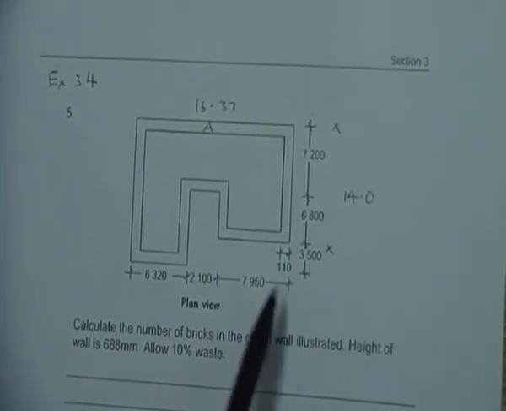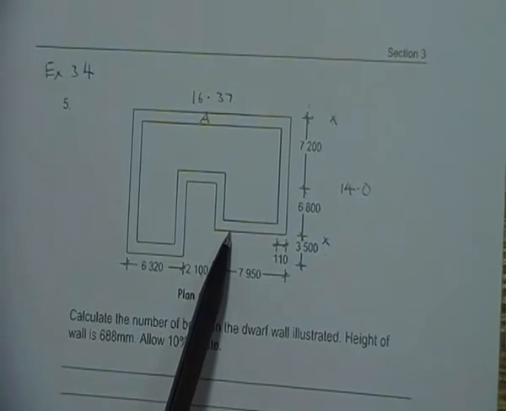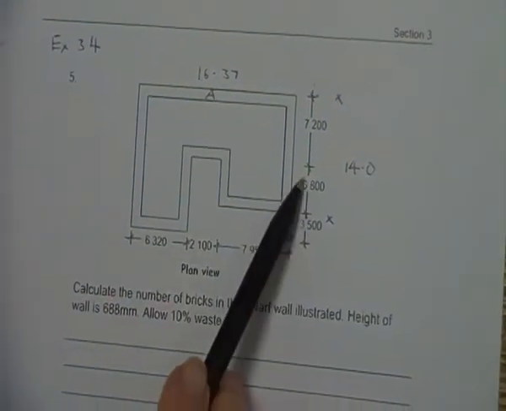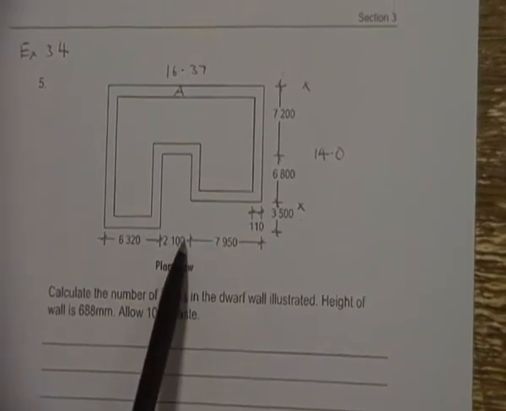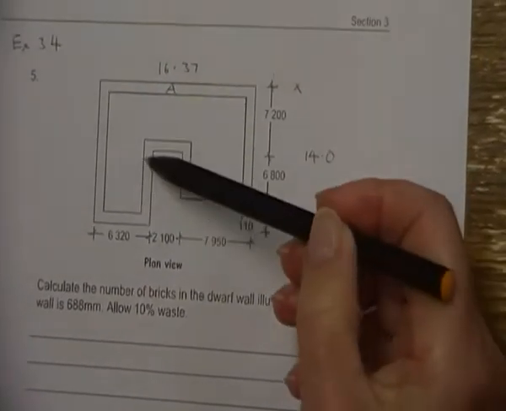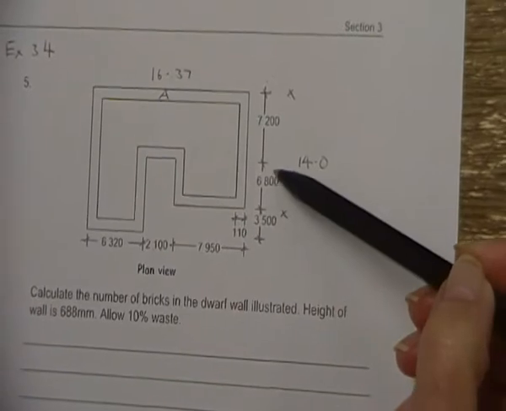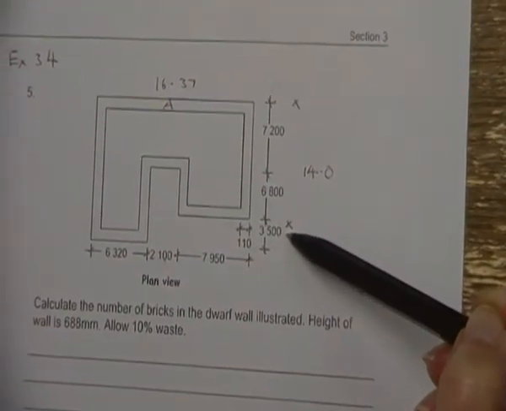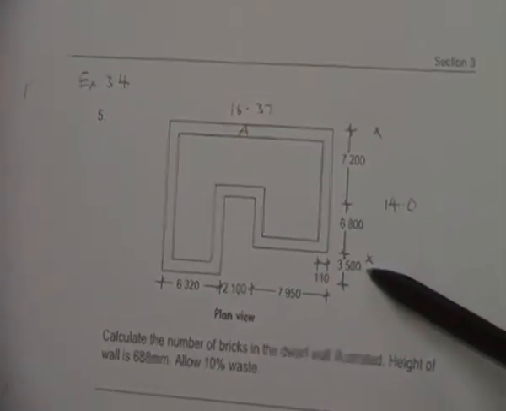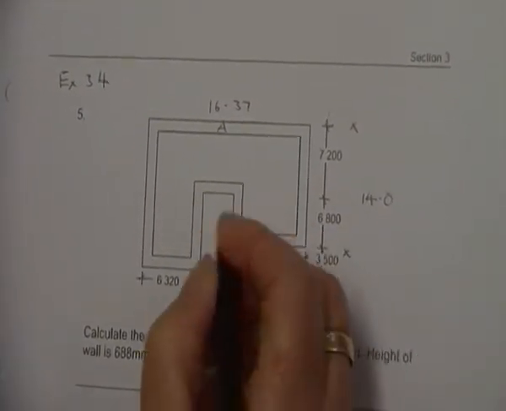Okay. We have this side here. We have this side here. There's a figure for that. We have this side here. There's that. Now we've got this side here we don't have, but we can add these two figures, 6.8 and 3.5. So F is going to be here at 10.3.